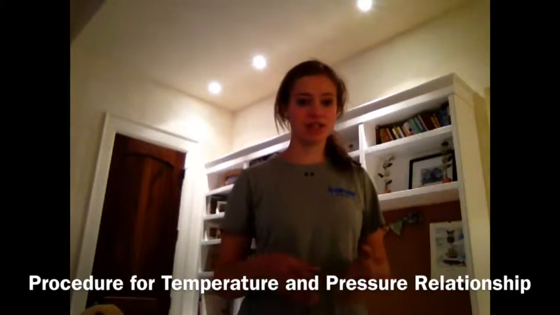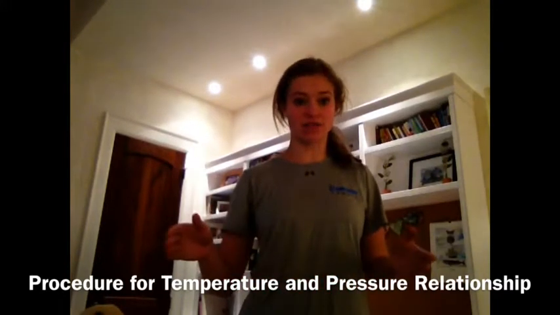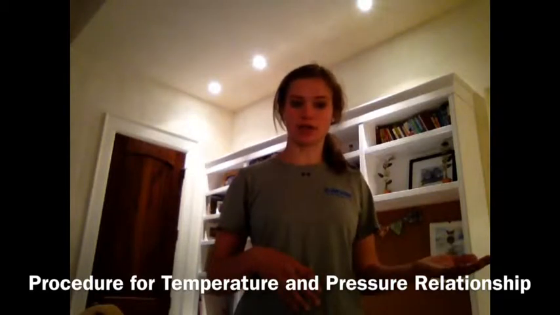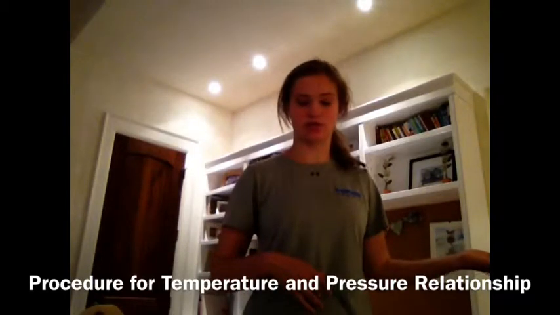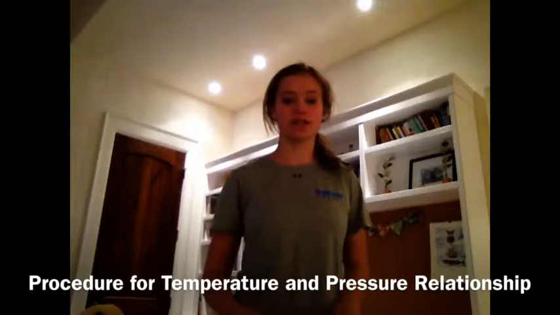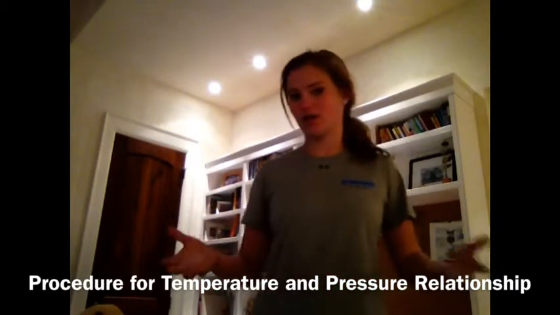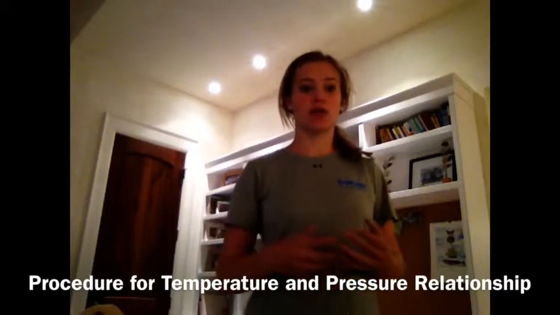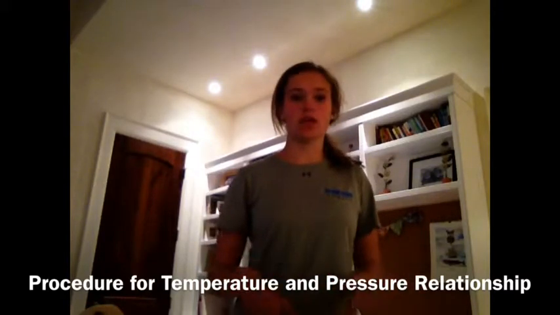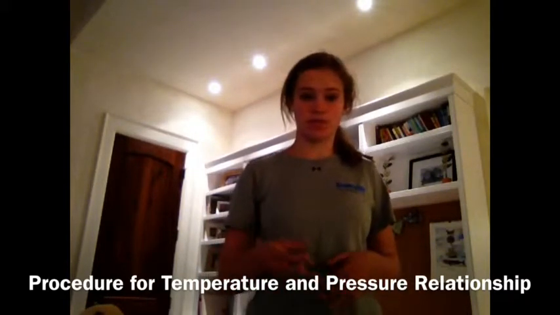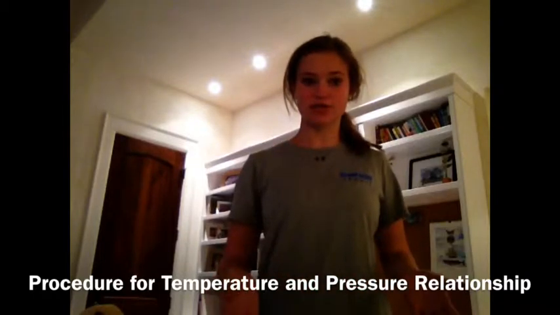The procedure to discover the relationship between pressure and temperature is as follows. You are going to take a syringe at a constant volume and measure the air pressure at room temperature. Then you're going to put the syringe in a cold bath with ice or water, leave it there and let it cool, and then test the air pressure of the syringe.